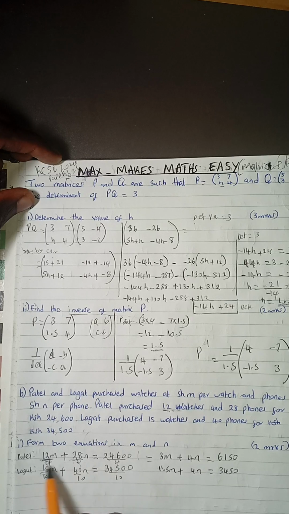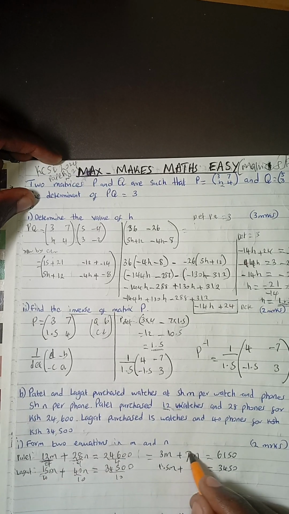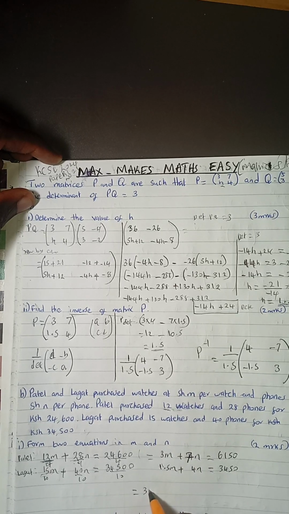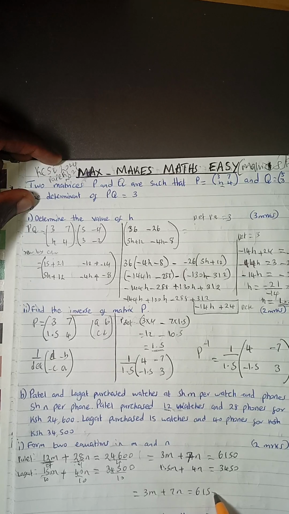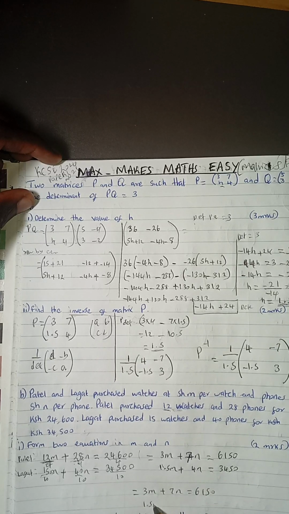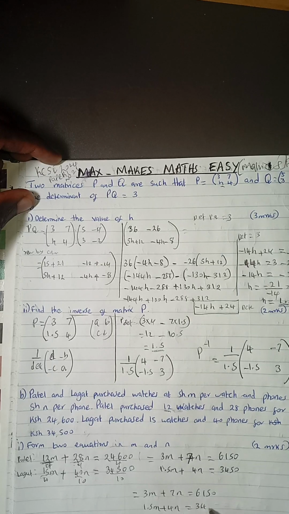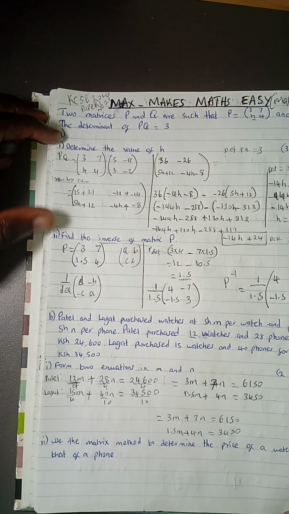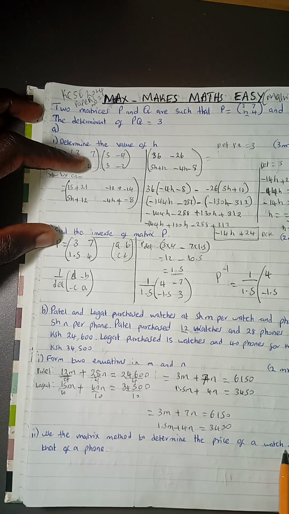I hope you have seen a mistake. There's a mistake here. 12 divided by 4 is 3, 28 divided by 4 is 7n. So these are the two equations. 3m plus 7n is equal to 6150. Then 1.5m plus 4n is equal to 3450.